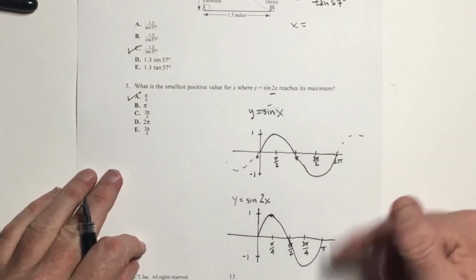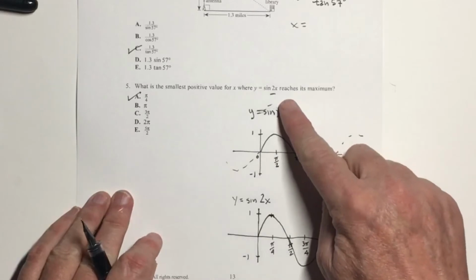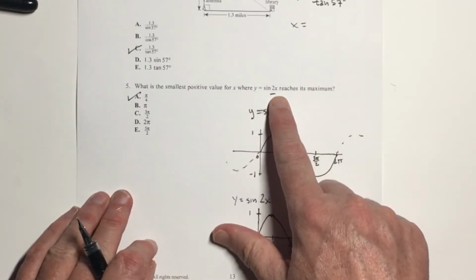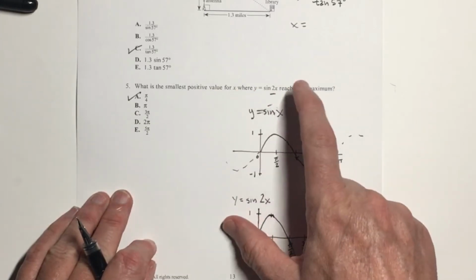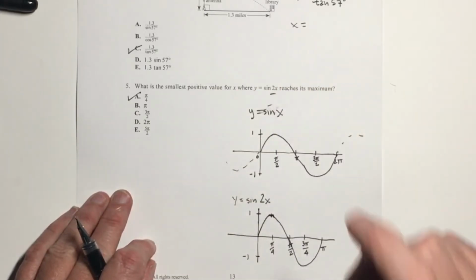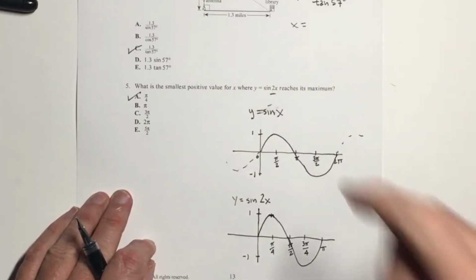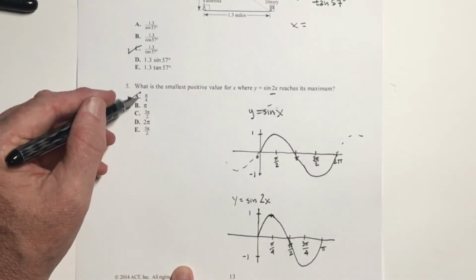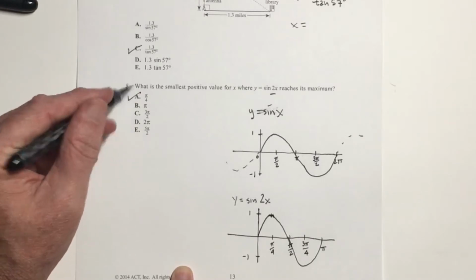I suppose if you didn't know this, one way you might approach this is to use your calculator and actually plug these values in and solve for x. If you do that, make sure your calculator is in radian mode and not degree mode, or you will not get to the answer you're seeking. You could try that and see where it reached a maximum.